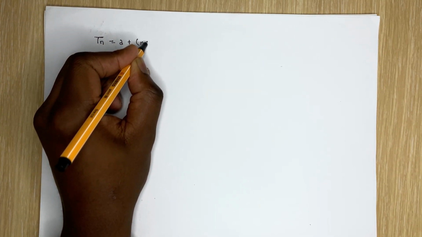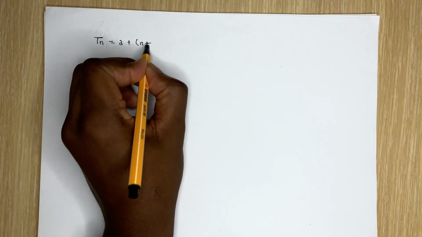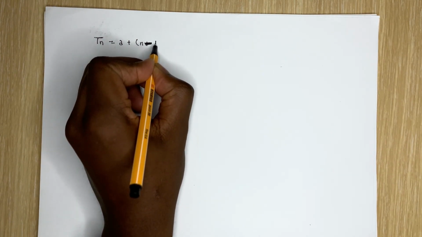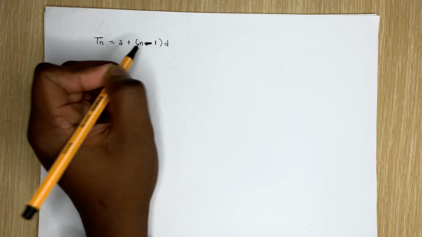So for an arithmetic sequence, the general term is given by Tn equals a plus (n minus 1) multiplied by d.